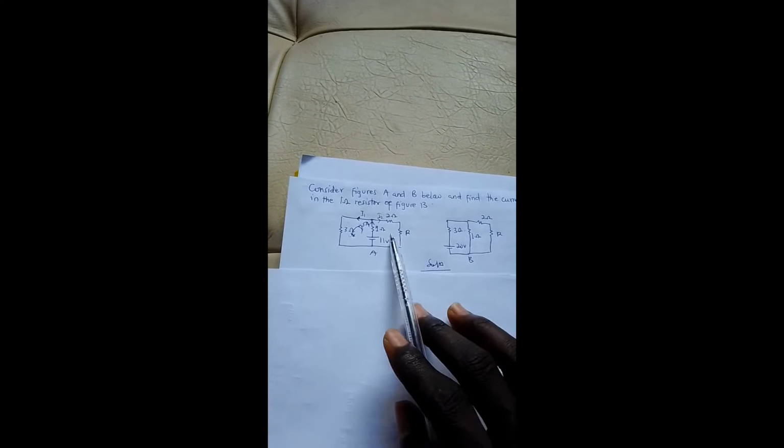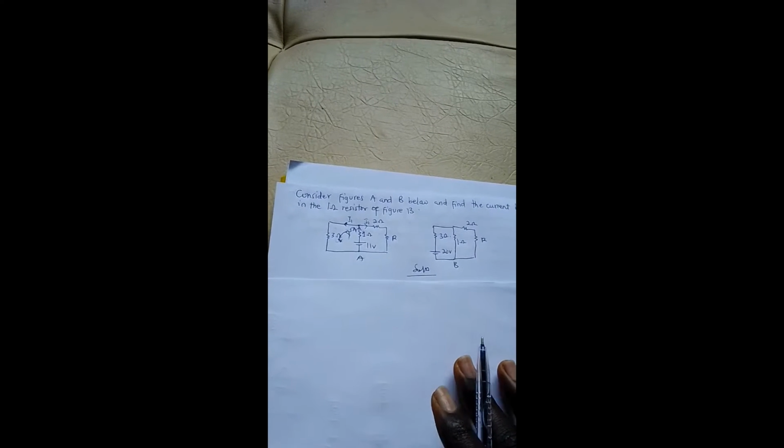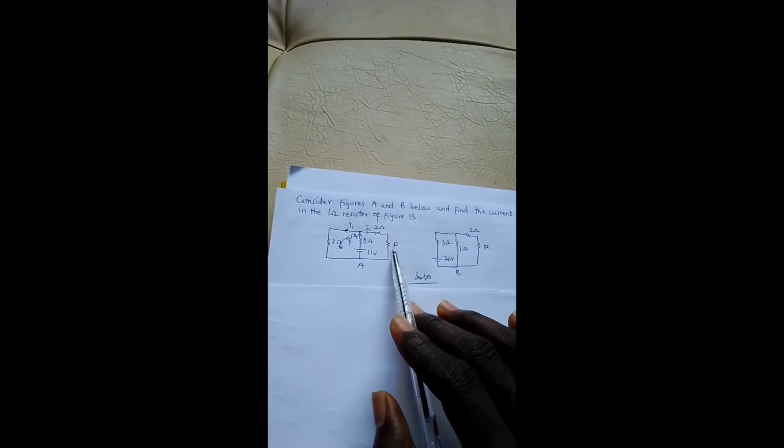So we can see that these two figures are similar, and we have the voltage source in a different branch and of different magnitudes here. So we have to find the current in this 1 ohm here. How do you go about that? Now let's see if you can find a value for R here, which is an unknown in this circuit.